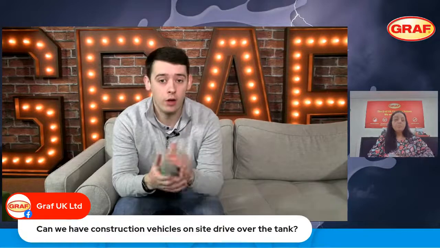Can we have construction vehicles on site drive over the tank once it's been installed? Yes, even if it's only on a temporary basis, as long as the site do make up the cover to a sufficient level to support heavy vehicles. So yes, that has to be considered, certainly as construction load.